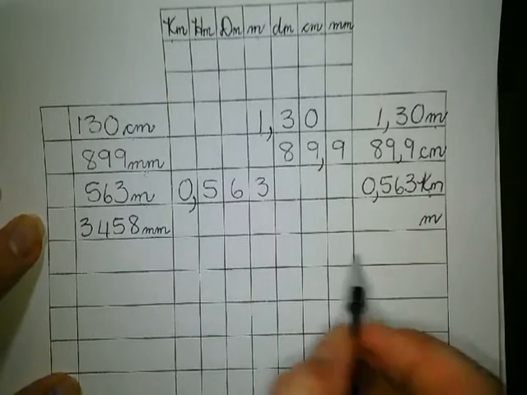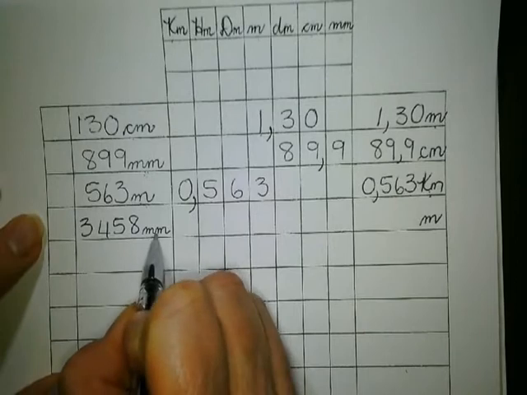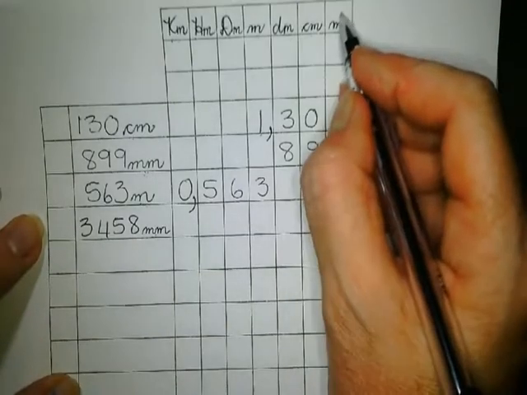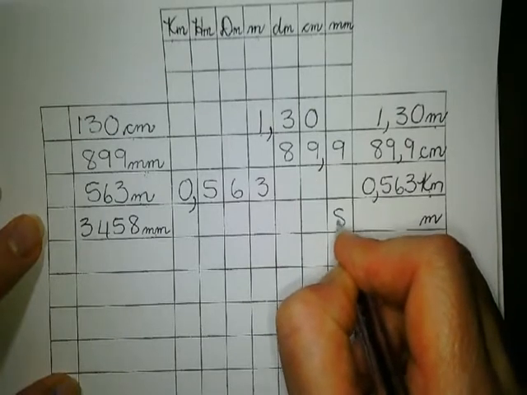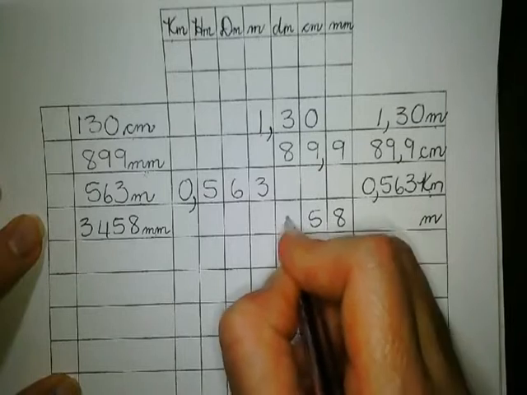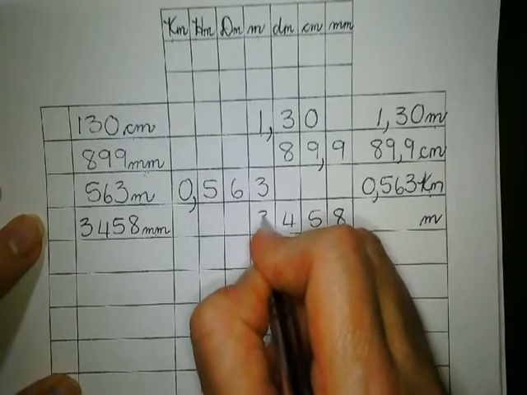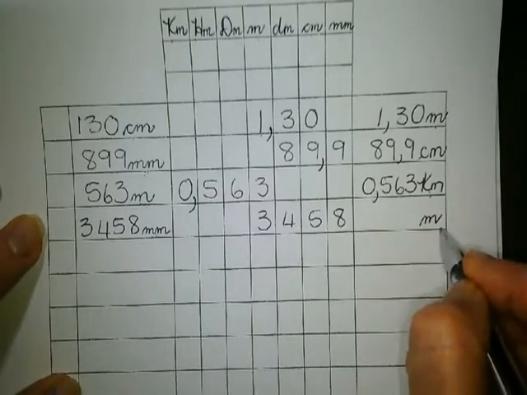Right, let's have a look where we're going to start. The millimeters is what they give us. So we're going to start at the millimeter column, going down. Start writing from the back. So we're going to write from the 8, the 5, the 4, and the 3. That's the digits they give us, and they want to know how many meters there is.